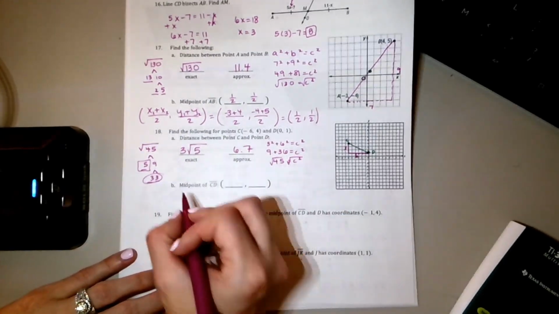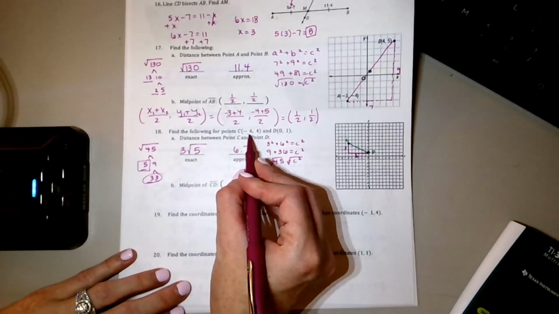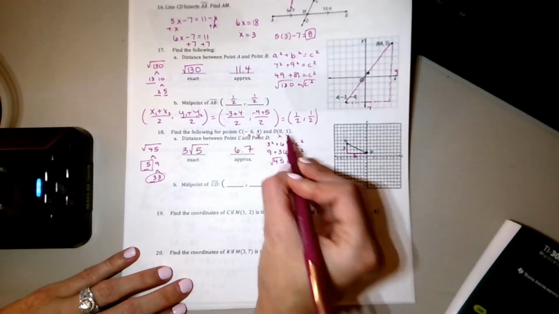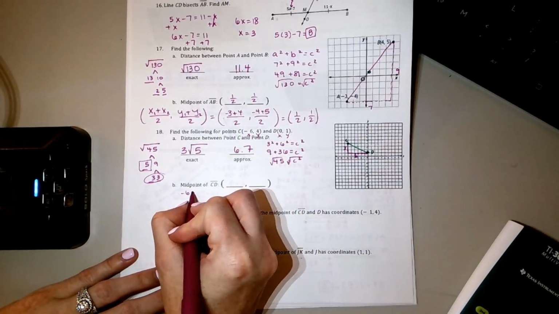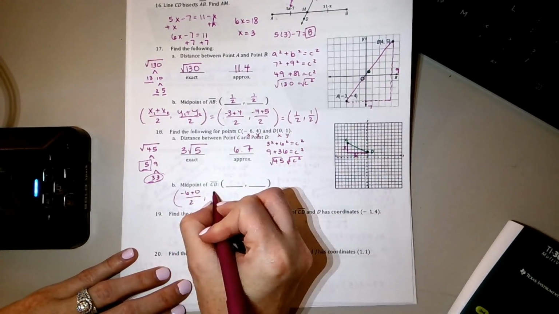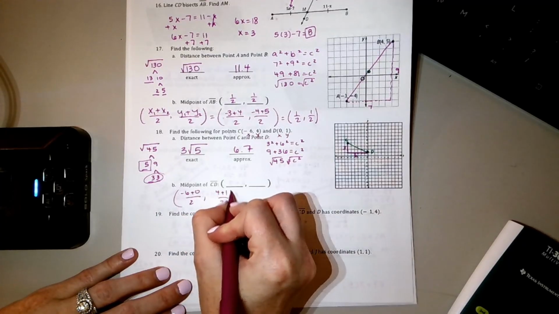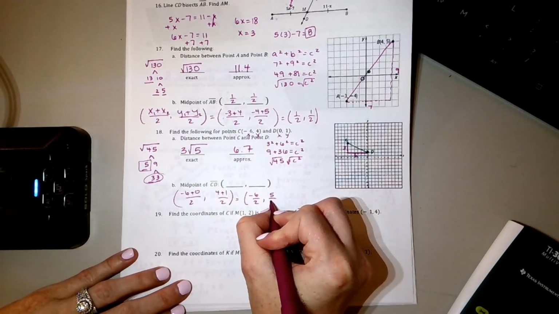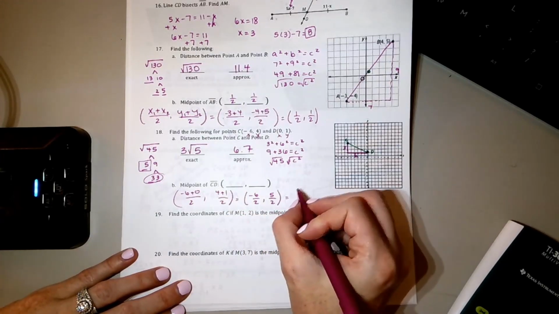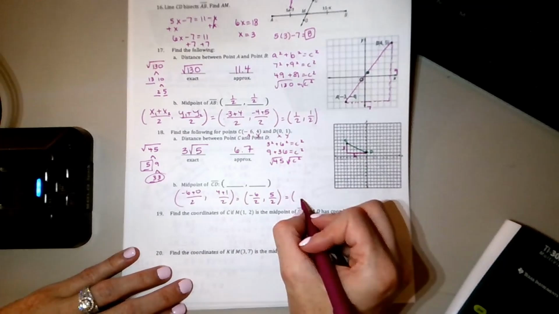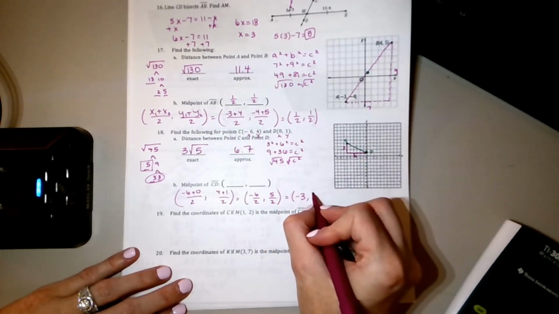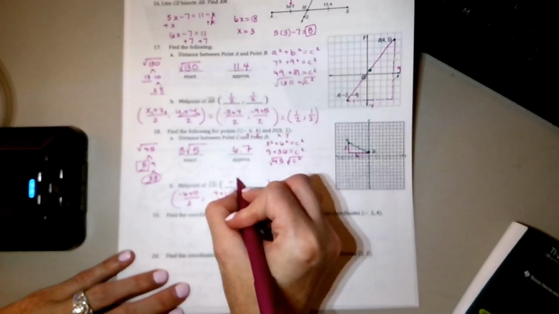So let's see. My x's are -6 and 0. My y's are 4 and 1. So I'd have -6 plus 0 over 2, and then 4 plus 1 over 2. -6 plus 0 is just -6. 4 plus 1 is 5. -6 divided by 2 is -3. 5 over 2 does not simplify. I can just leave it as 5 over 2, or you can put 2.5.